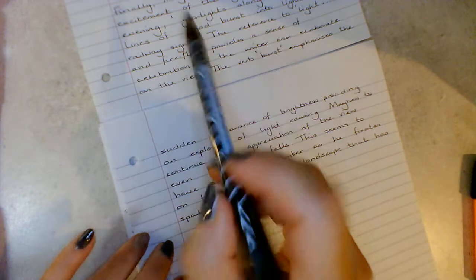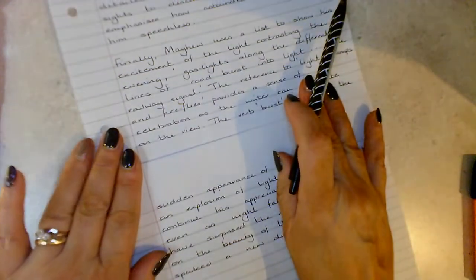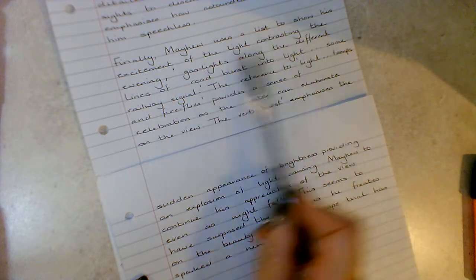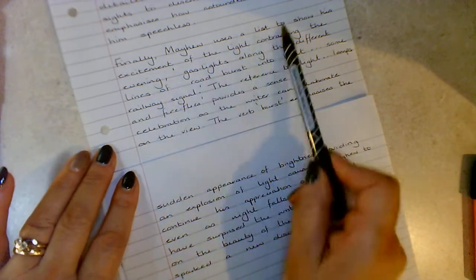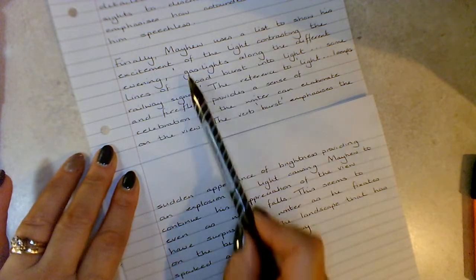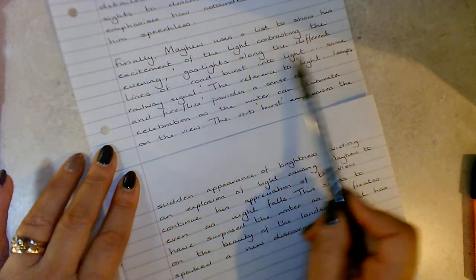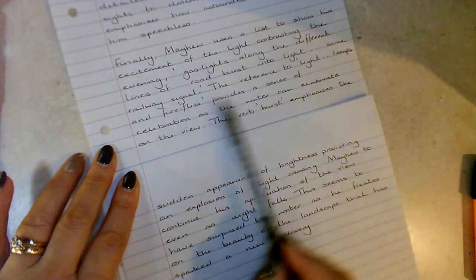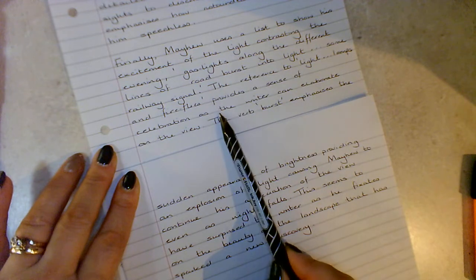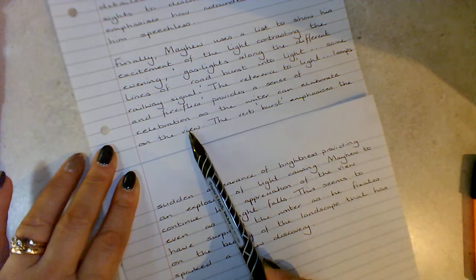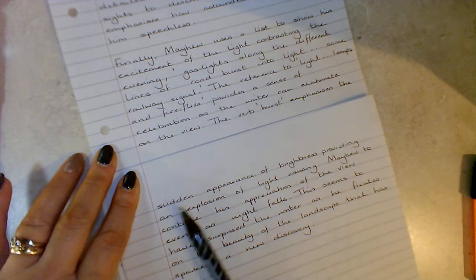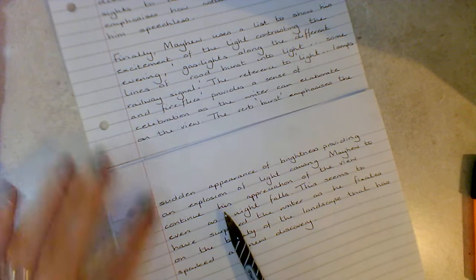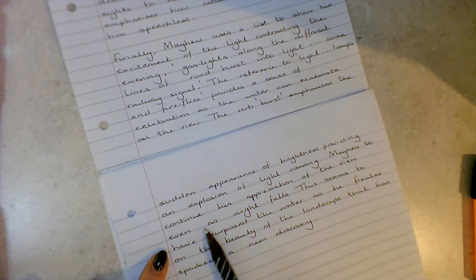Okay, so let's have a look at this then. So finally Mayhew uses a list to show his excitement of the light contrast in the evening. So again, when he's talking about language, you're saying that there's going to be a list here. Is excitement. Gaslights along the different lines of road burst into light, some railway signal. The reference to light, lamps and fireflies provides a sense of celebration as the writer can elaborate on the view. The verb burst emphasised the sudden appearance of brightness, providing the explosion of light, causing Mayhew to continue his appreciation of the view even as night falls.